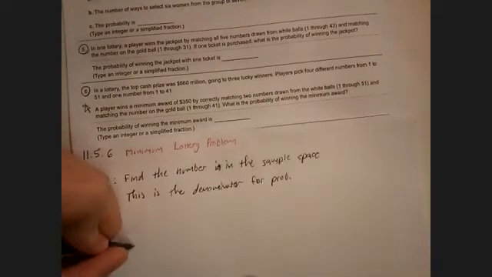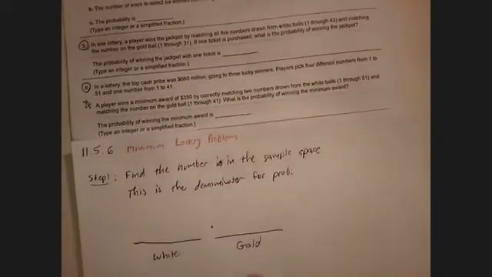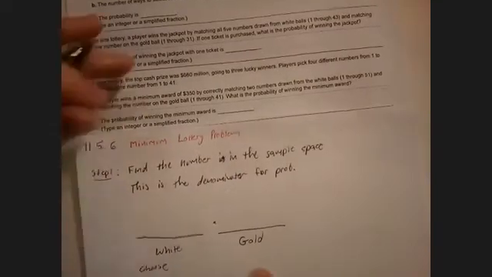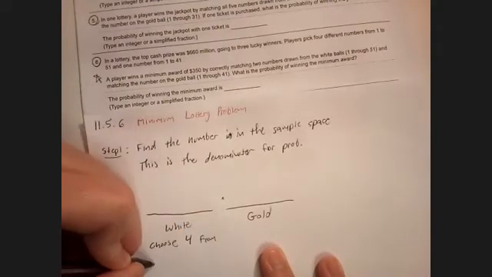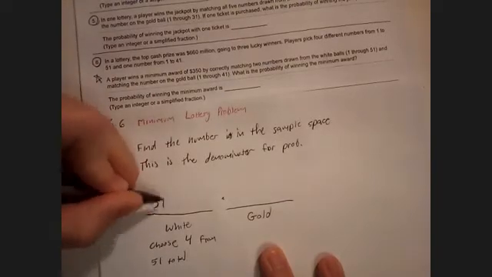I'm going to use my blanks. I'm going to label it. This will be the white ball, and this will be the gold ball. For the white balls, in my problem, it's the numbers 1 through 51. Okay, so I need to pick, the total possibilities is 4 of those balls. So we need to choose 4 from 51 total. Of course, the order doesn't matter. If I chose 1, 2, 3, 4, that's the same as 2, 3, 4, 1. So 51 choose 4.